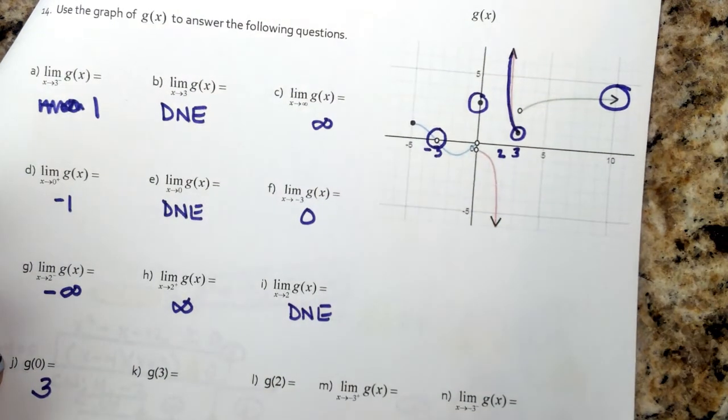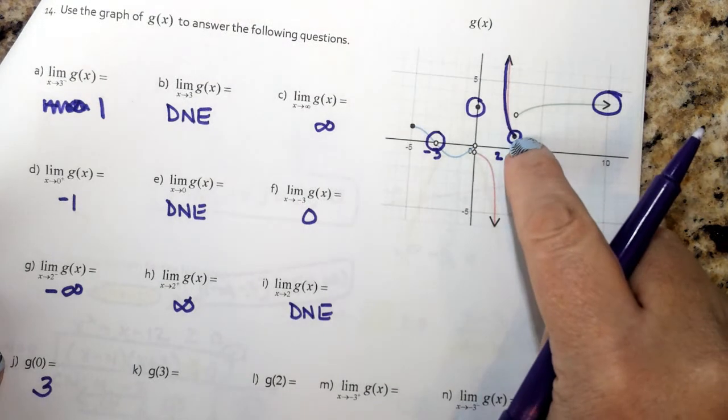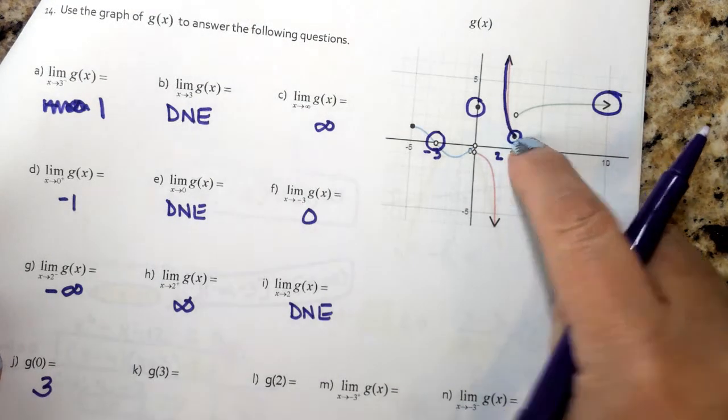g of 3 is that closed circle right there, because that's the point at x equals 3. So that's going to be a 1.